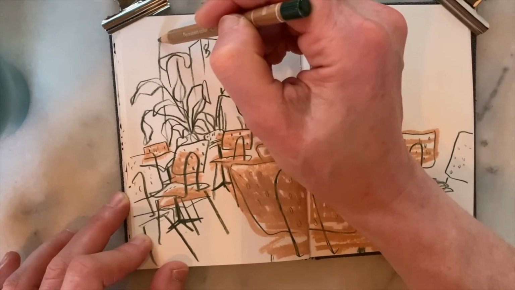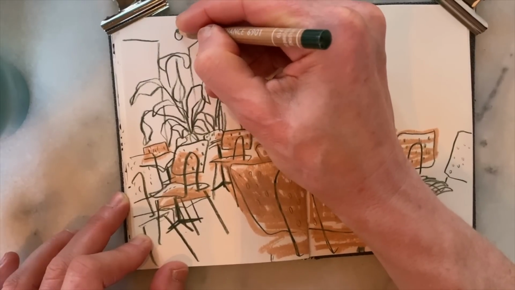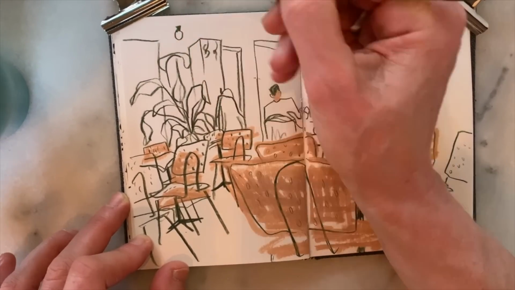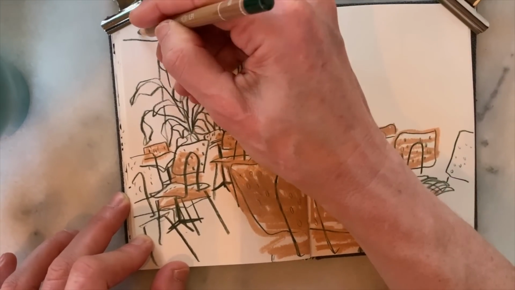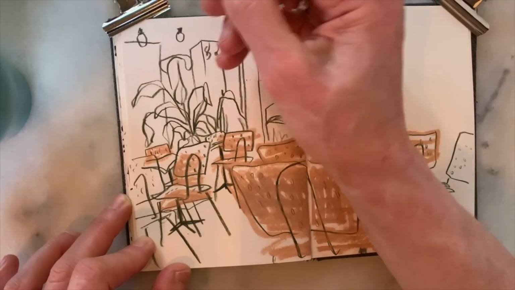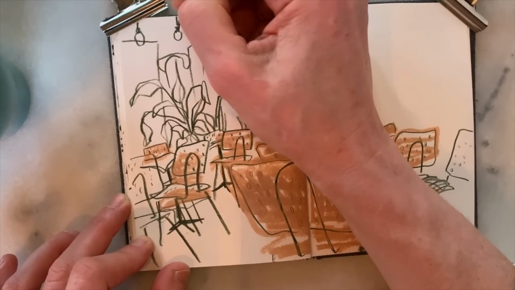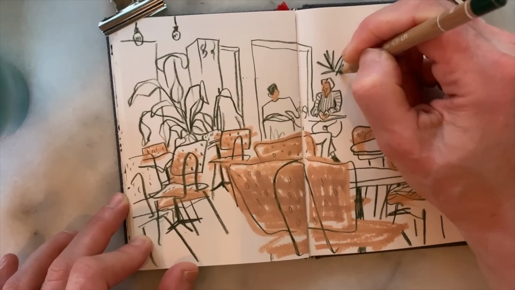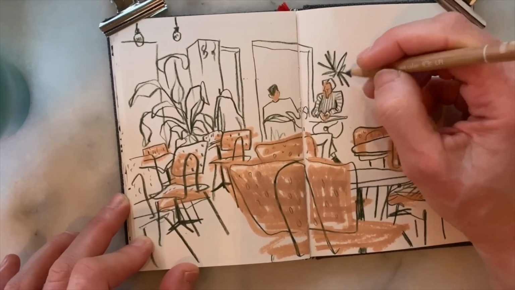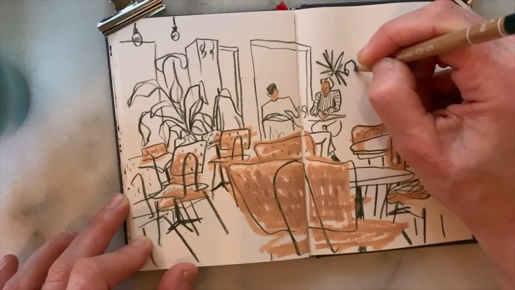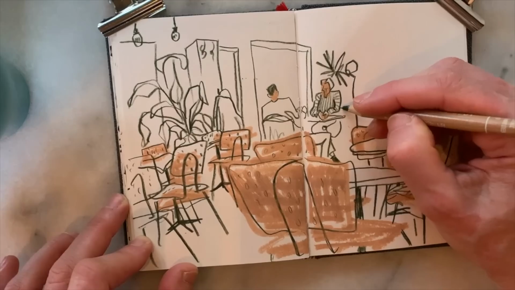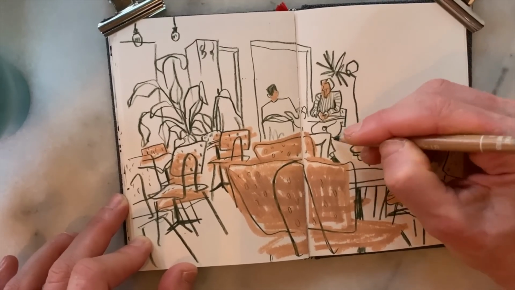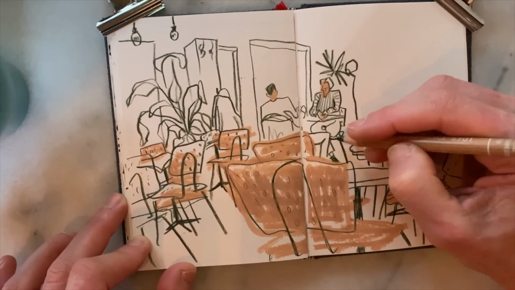I'm drawing the windows, and there are lamps that are in reality a little bit higher up, but I think they create part of the style of this place, so I really want to include that. And now there is this white space at the right hand side, so I look at what's going on there and see how I can abbreviate that and describe that.